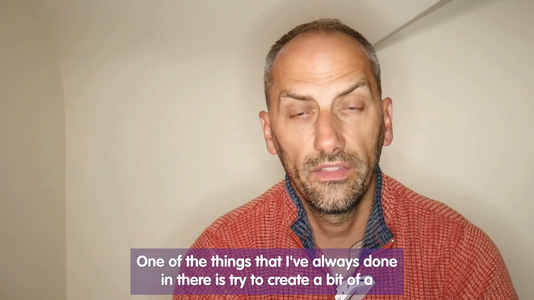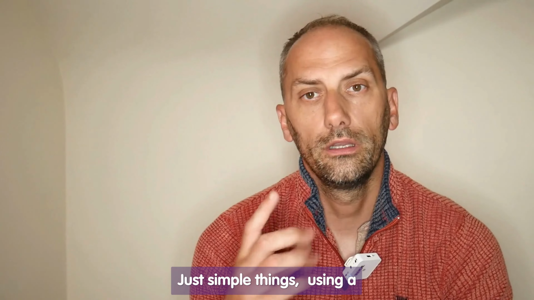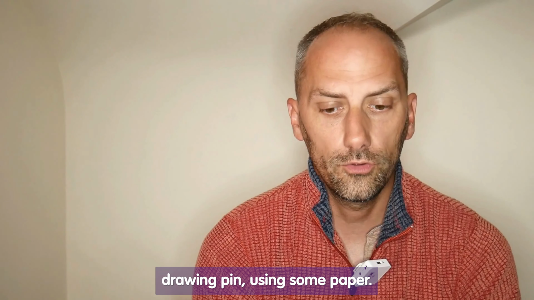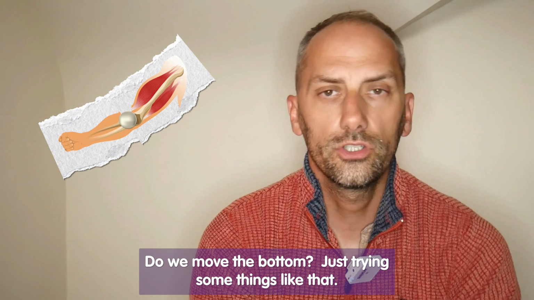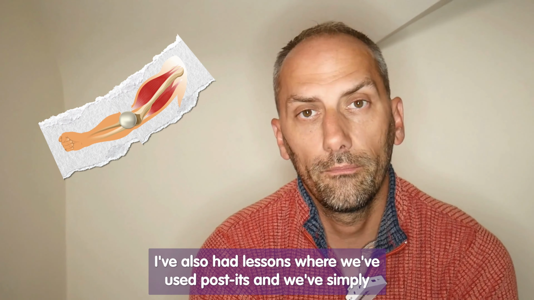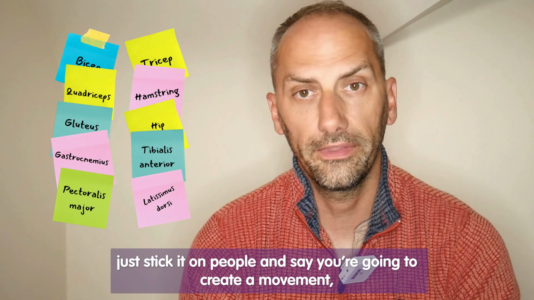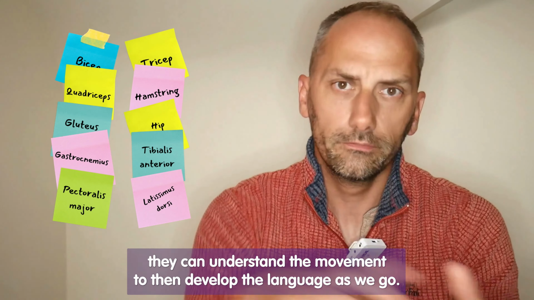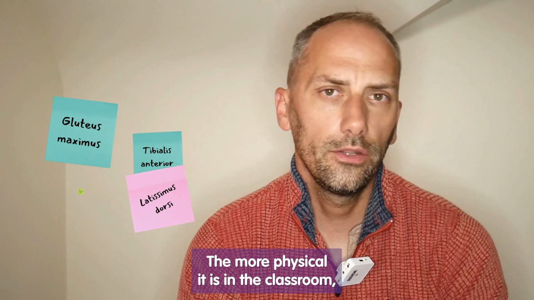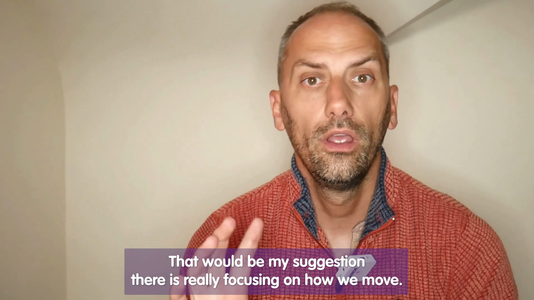One of the things that I've always done is try to create a bit of a model with it, using simple things like a drawing pin and some paper. If we were going to move it, do we move the top, do we move the bottom? I've also had lessons where we've used post-its and stuck them on people, and asked, if you're going to create a movement, which one is it? They can just point to where that was, so they can understand the movement, and then develop the language as we go. The more physical it is in the classroom, the more students get from it. So that would be my suggestion, really focusing on how we move.